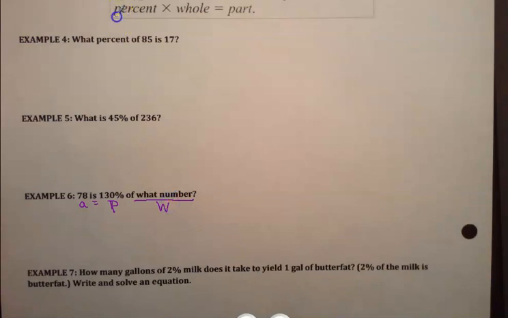So again, if we go back to our formula, percent first, 130% is what decimal? I'm going to go with 1.30, or 1.3, times our whole. We don't know our whole, so it's times the W, equals our part. Our part is 78.